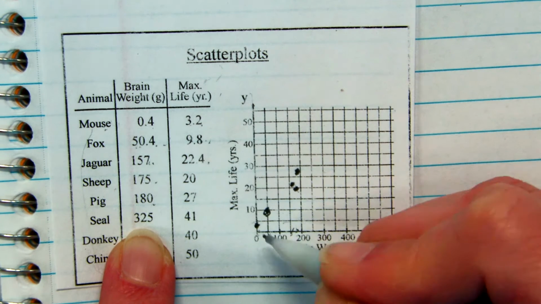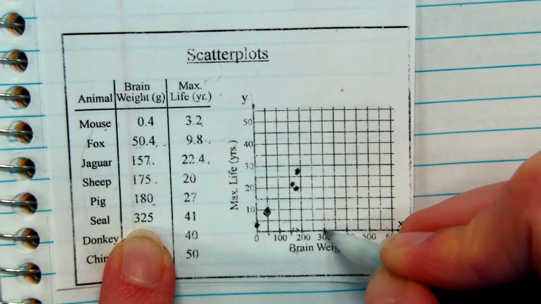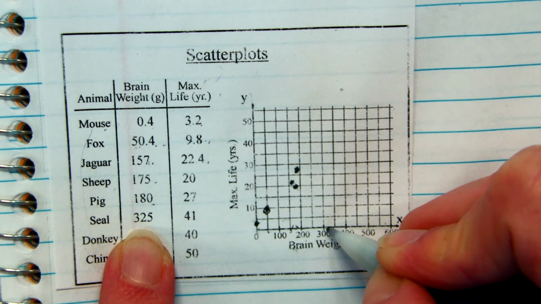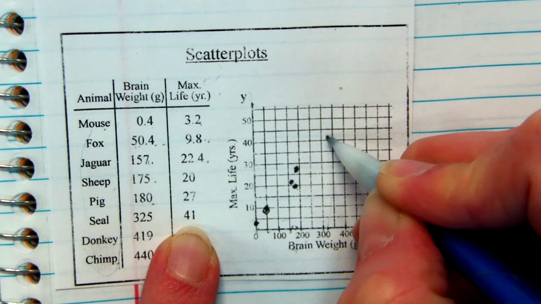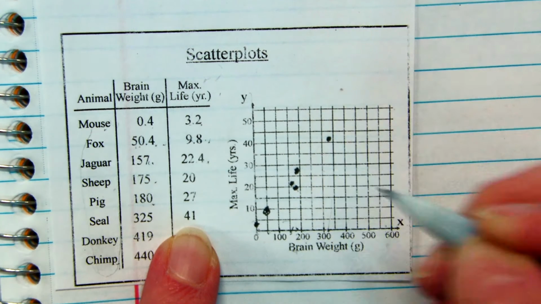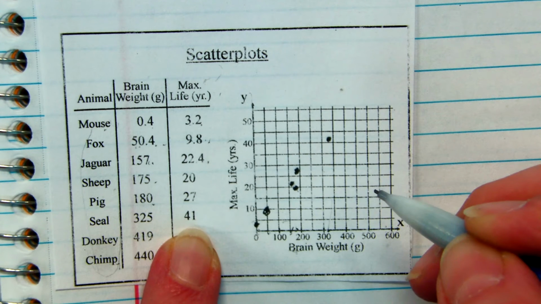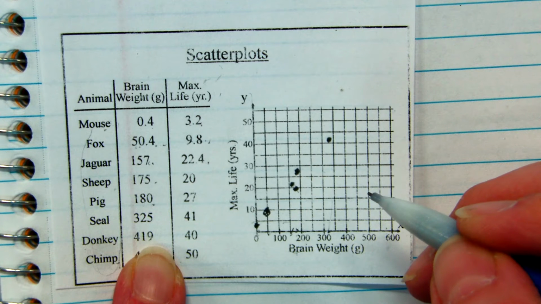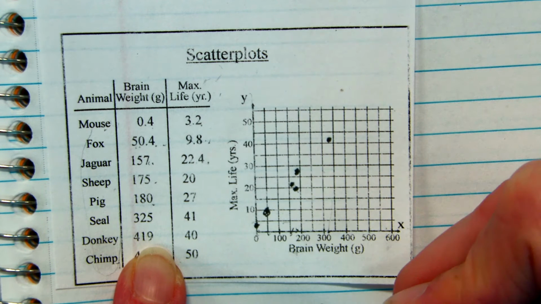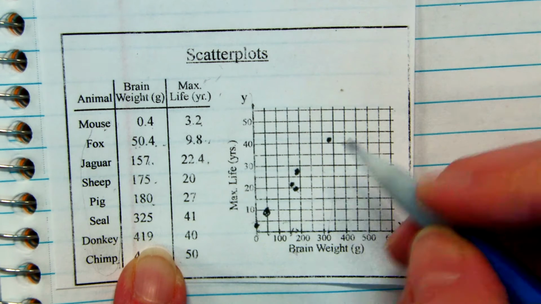And then the seal is 325, so that's between 300 and 350. So 325 is halfway, and it lives about 41 years, so just a little bit above the 40. It's about right there. Hold on, I'm still on sheet. Okay, I'm just going to keep going, and then we can pause at the end.